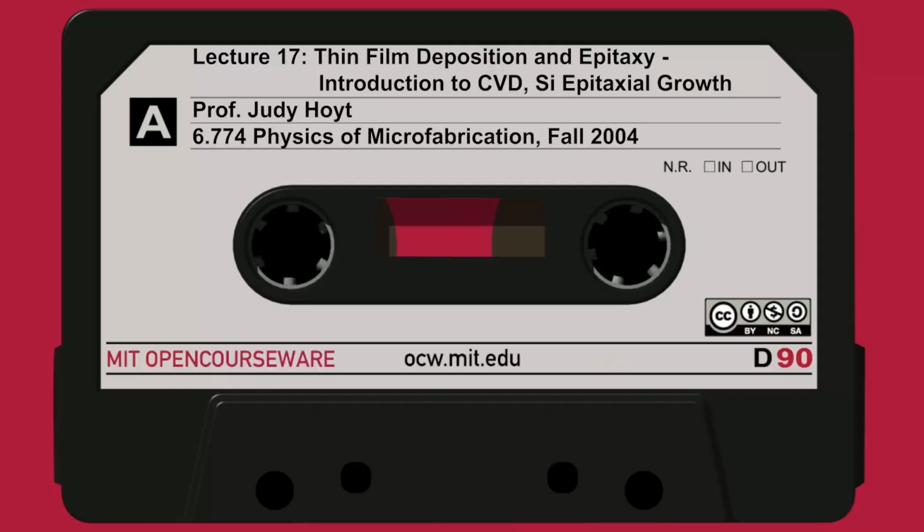So epi has gone from being just the type of wafer you buy to the point where manufacturers of silicon chips now, a lot of them have epi reactors in their fabs, and they use those reactors to actively grow structures.